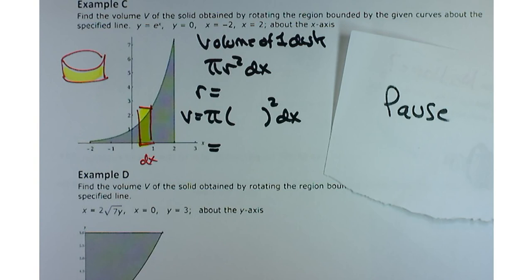Square that, that's fine, but when you move the parentheses, you get 2x, not x squared. And you can't integrate it like that. That's just a 2x.